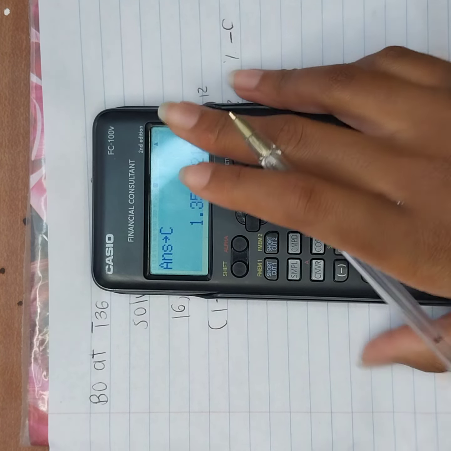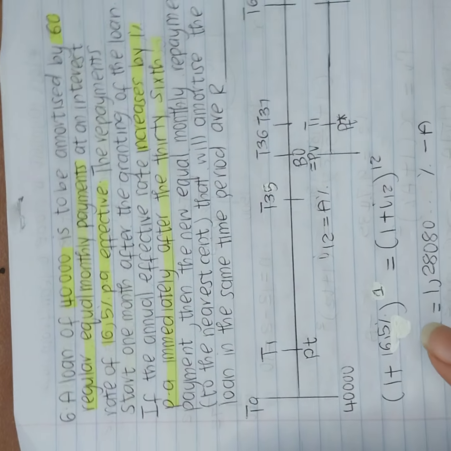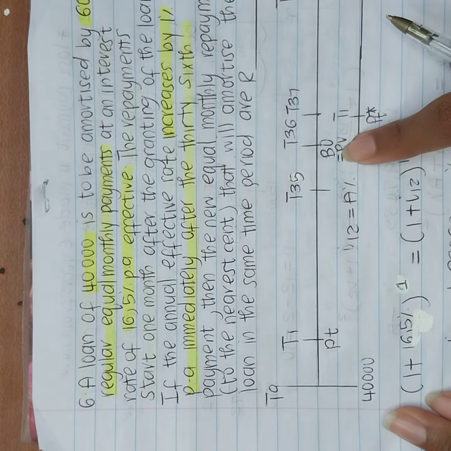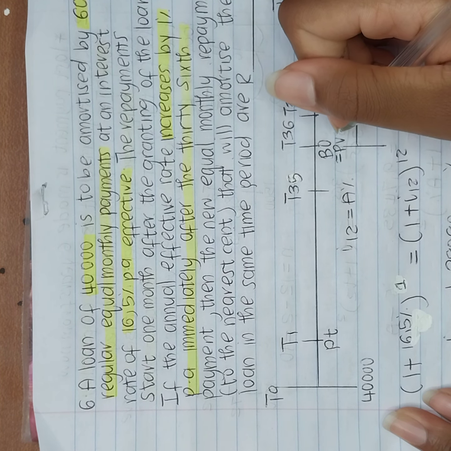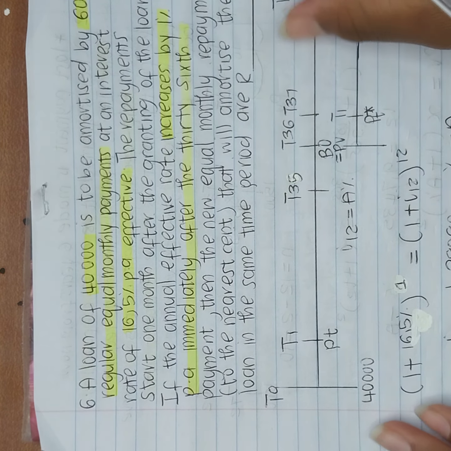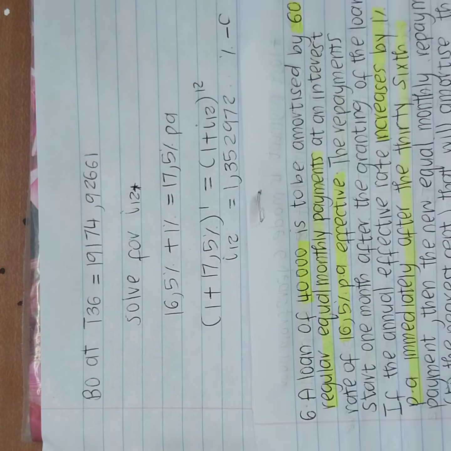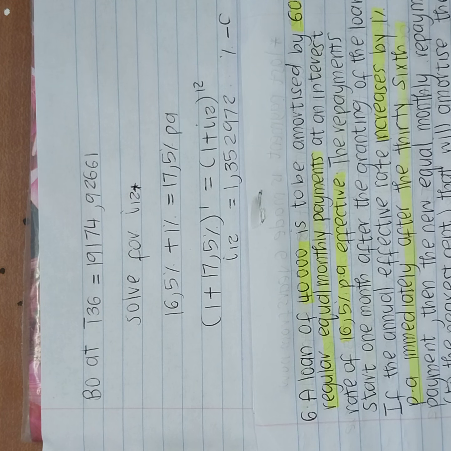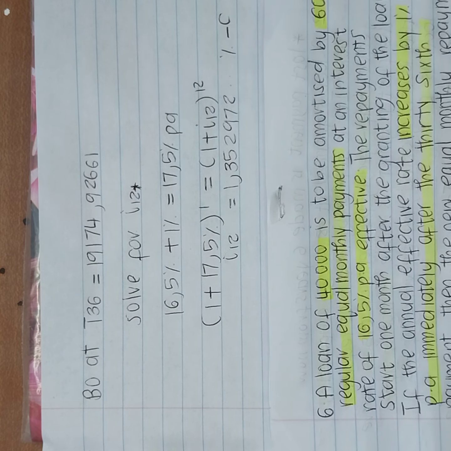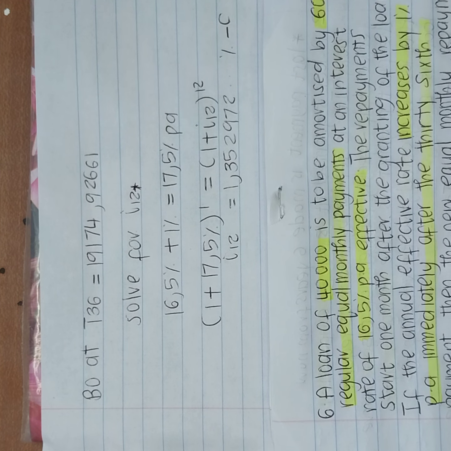So now I have my balance outstanding, which is the new present value, and I have my I. I just don't want things to get messed up, so I'll put the balance outstanding right here. We said that the balance outstanding is 19174.92, and my new I12* is equal to 1.3529.